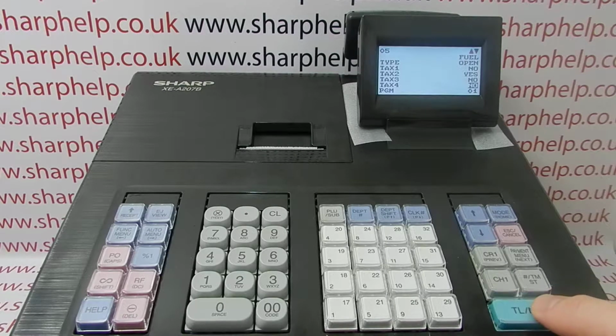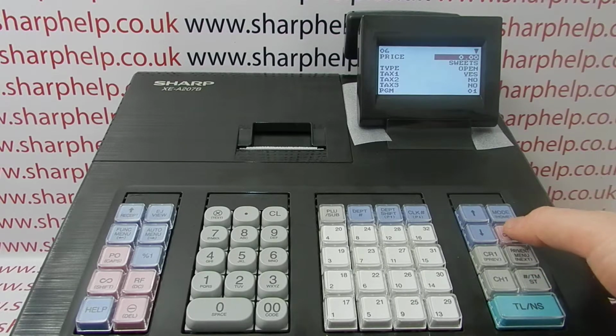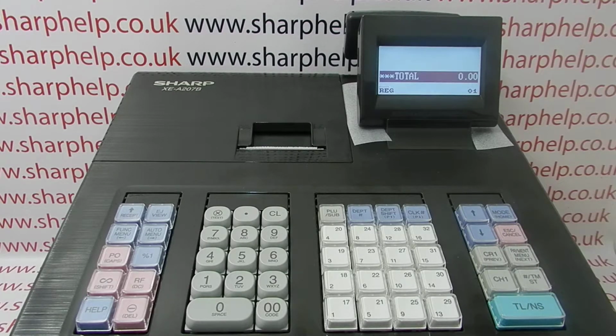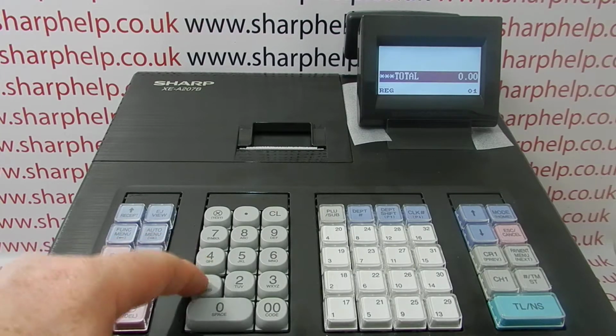Once you've done, again, TLNS to save, and then escape cancel when you've finished editing your departments, and keep pressing it until you return to the main total screen. Now what we're going to do is run through a couple of transactions to test. So if you've got the training mode option on the machine, you could do this in the training mode. For this demo, I'm just going to run the transactions through as is.